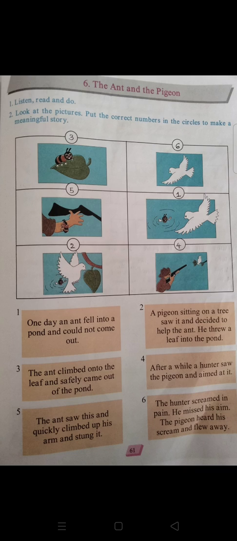Number 3. The ant climbed onto the leaf and safely came out of the pond. Now see here, in number 3 we can see that the ant has climbed onto the leaf, and with the help of the leaf he is going to come out of the pond. So the pigeon gave the ant a leaf, and with the help of this leaf the ant has come out safely out of the pond.